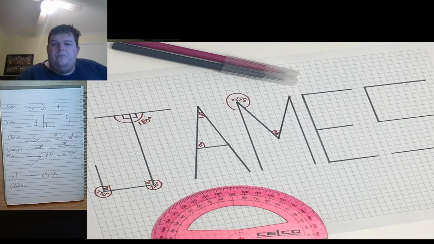We've written James in block letters, and then we've gone through and found all the angles in here. So there's a 90 and a 270, there's a 180 up here, there's a couple of sharp angles in here, there's a 77 and a 27, there's a 337 for the M. There's some good angles in that name. So I want you to write your name, measure out all the angles and see what you get.